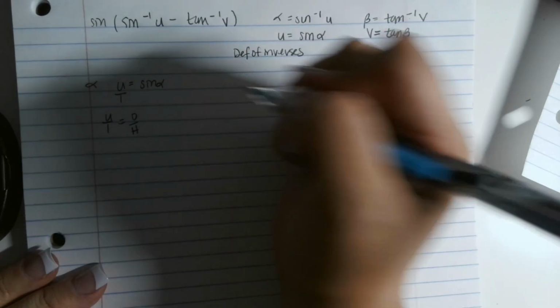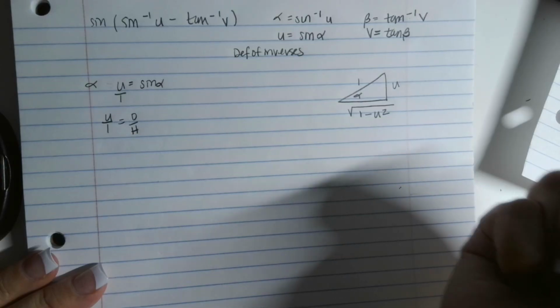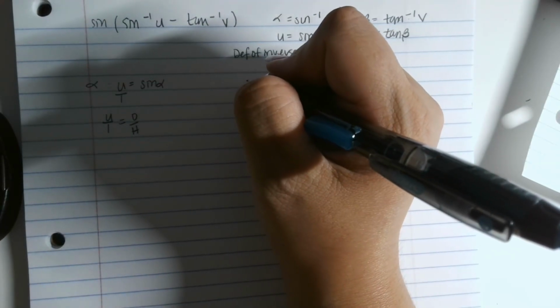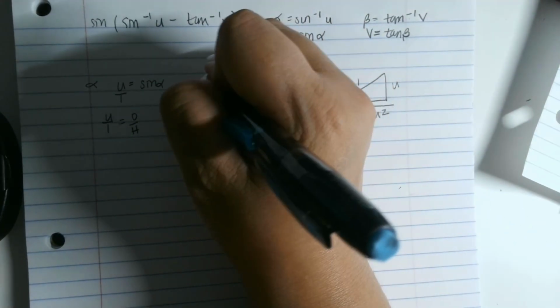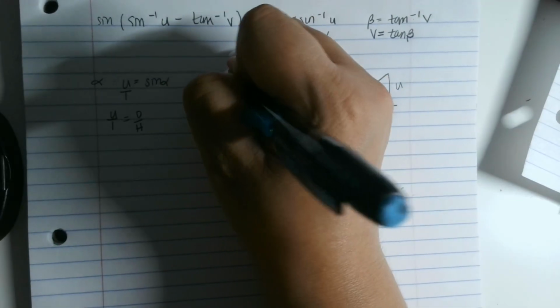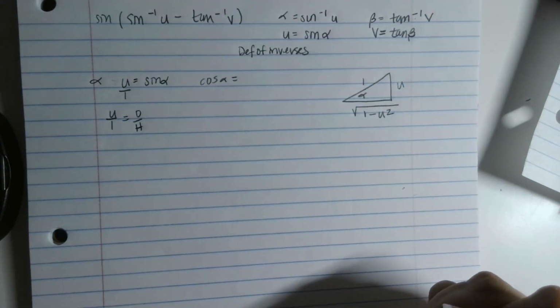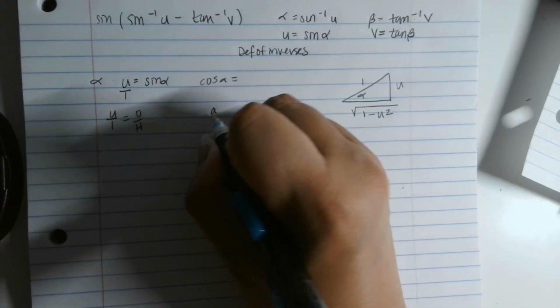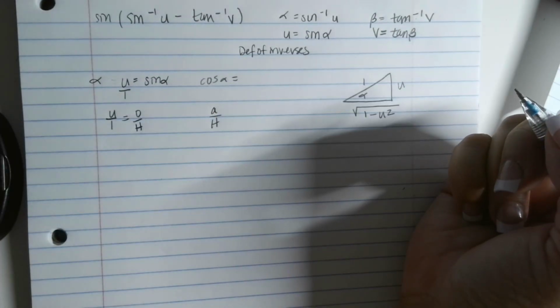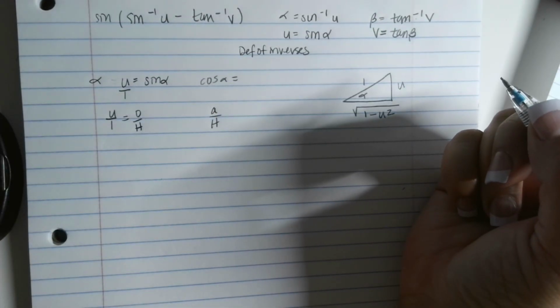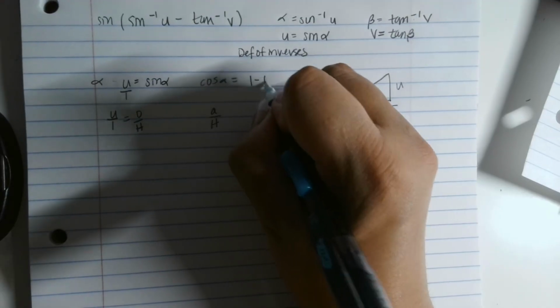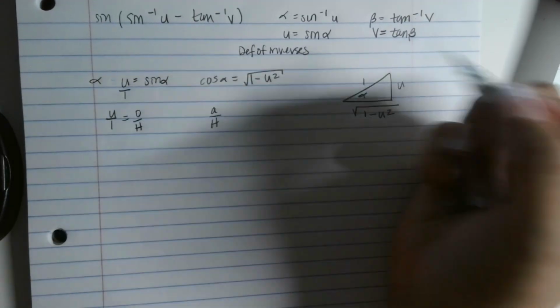And then let's see, cosine alpha is adjacent over hypotenuse. So that's going to be the square root of 1 minus u squared.